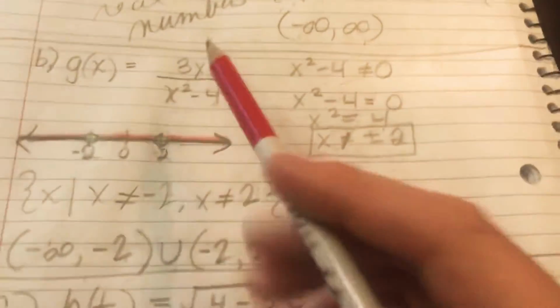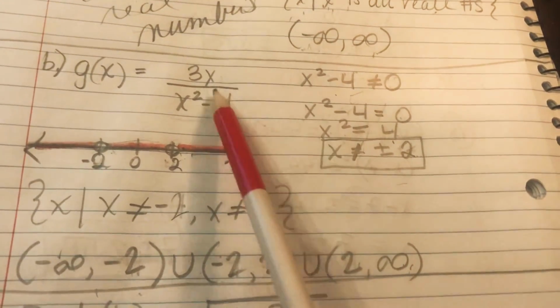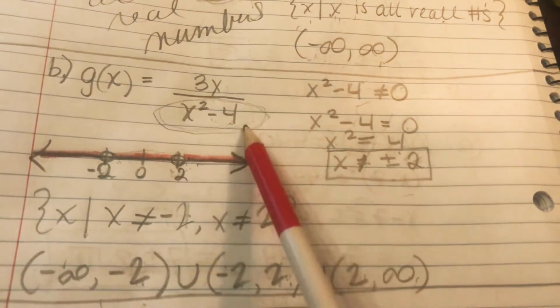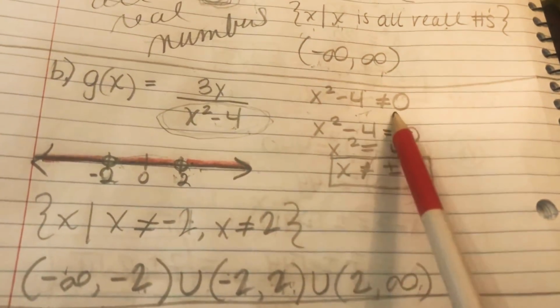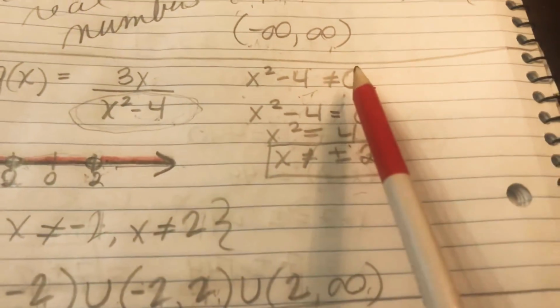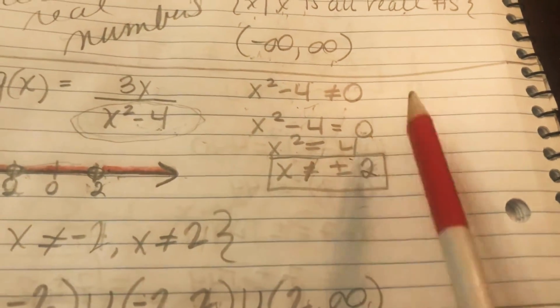Next, we have B, okay? Here, I don't have any radicals, so I don't have to worry about that, but I do have to check this denominator. This cannot be 0. So x squared minus 4 cannot be 0. Whatever would make it 0, that's what you can't have. So set it equal to 0 and solve for x.